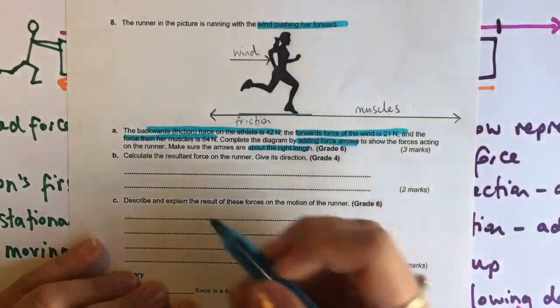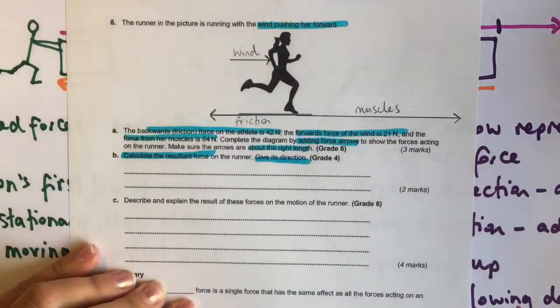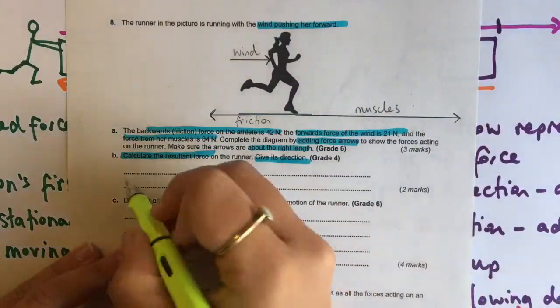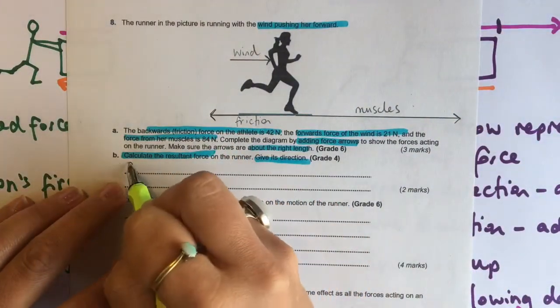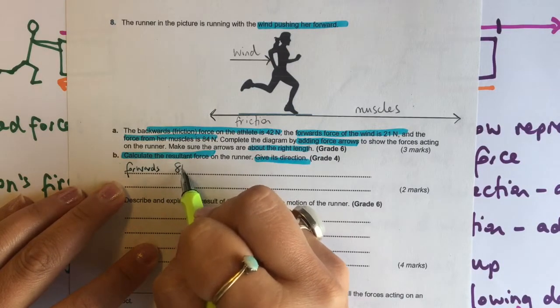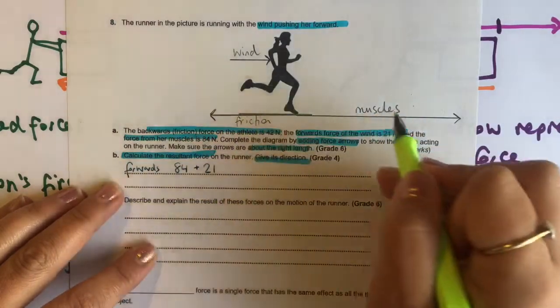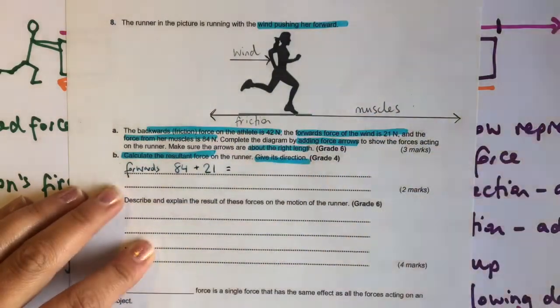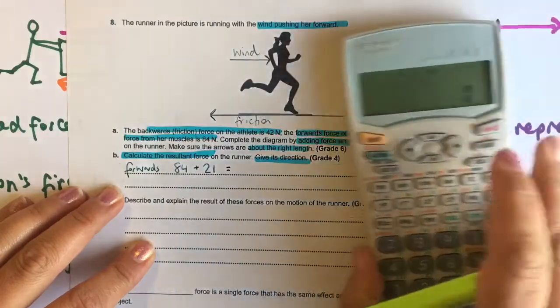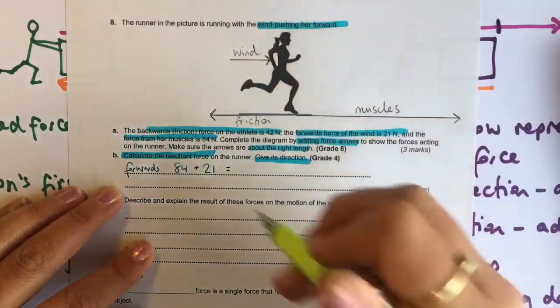And now we need to calculate the resultant force on the runner and give its direction. Forwards, we have 84 plus 21, because that's the wind and the muscles, which is a total of 105 newtons.